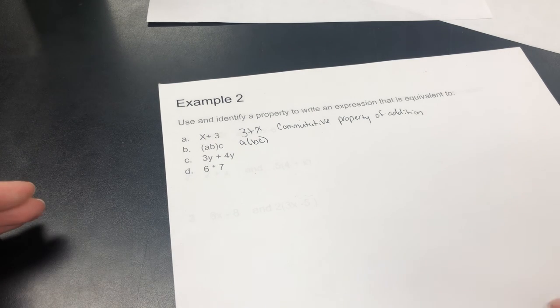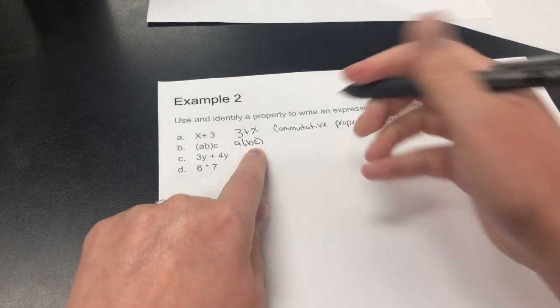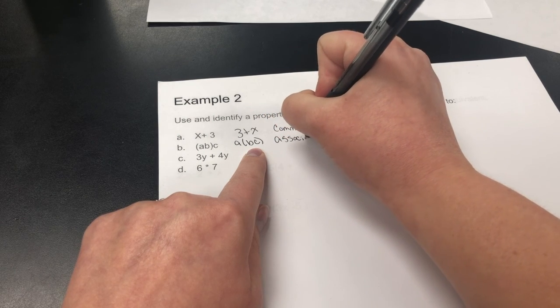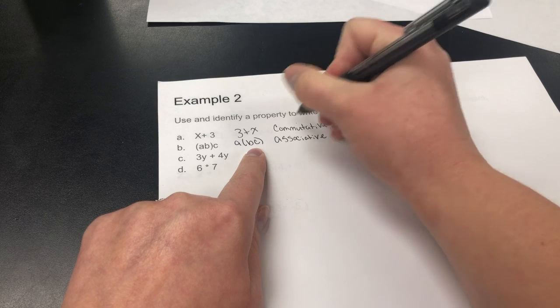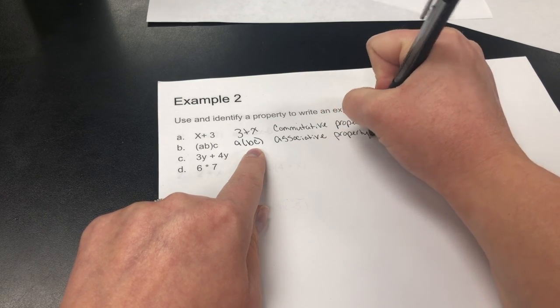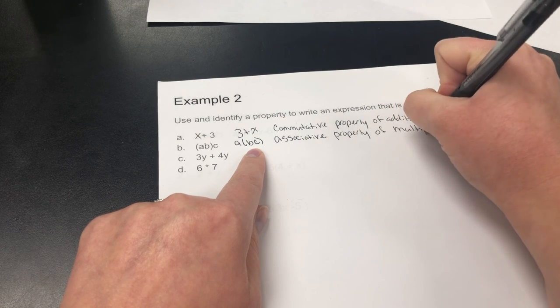So I'm still using the same variables. I'm just saying, instead of multiplying A times B first, I'm multiplying B times C first. And since there's parentheses and all the same sign, that's the associative property. And what operation? Of multiplication.